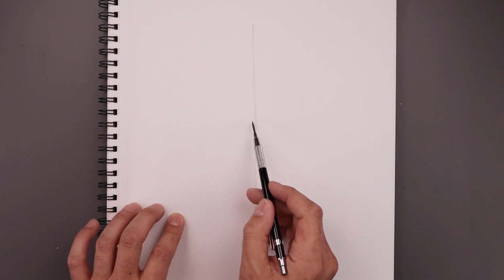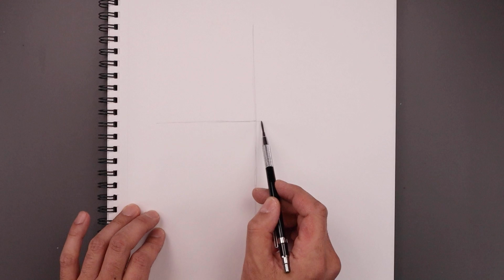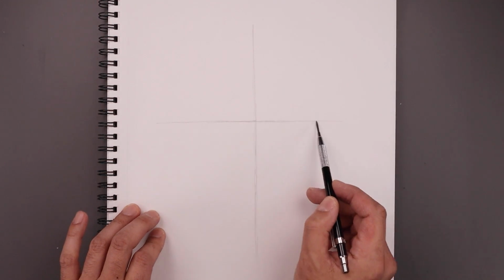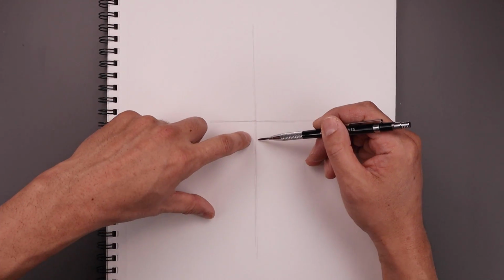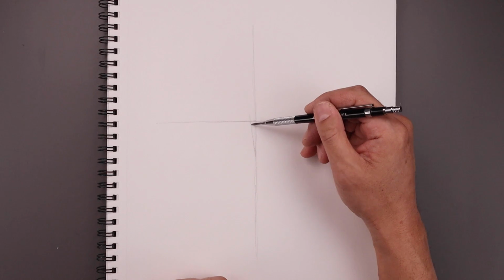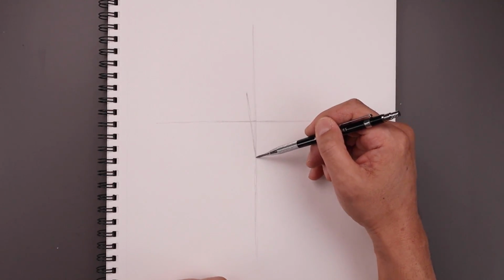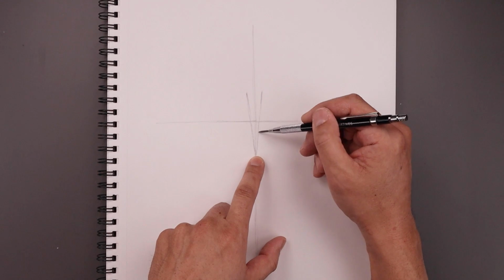Now in the center, we're going to draw another line going across from left to right. Now this will be for the eye line. Now from this center point, we're going to step down and draw two straight angle lines going up and out. So start down here, start with the left side, going up and out towards the top, and then go up and out towards the right, towards the same height.